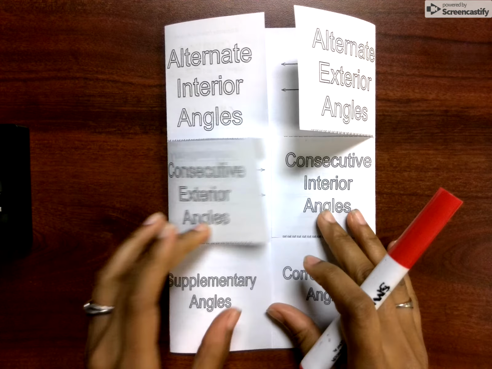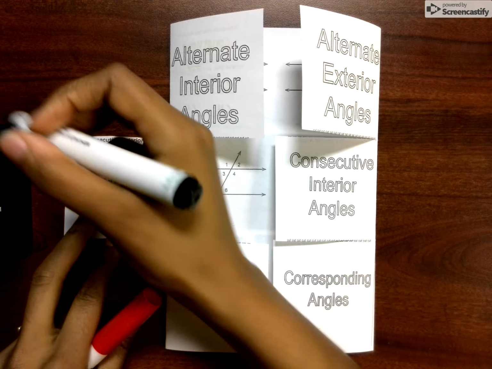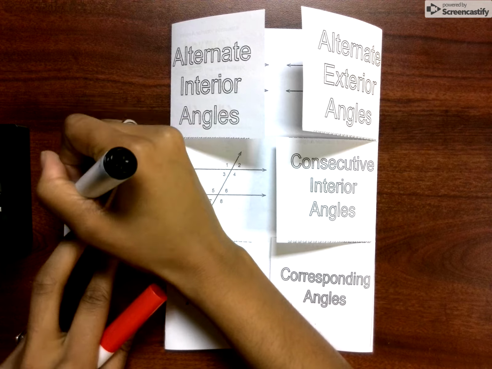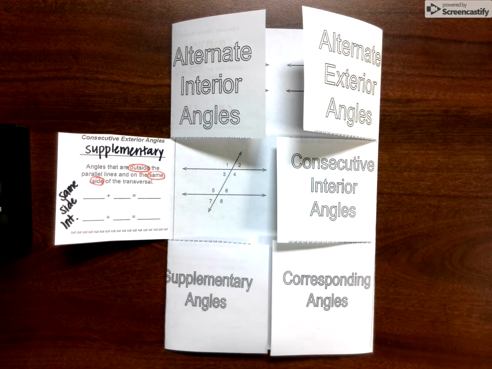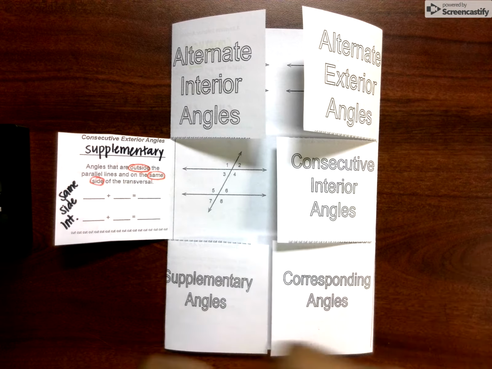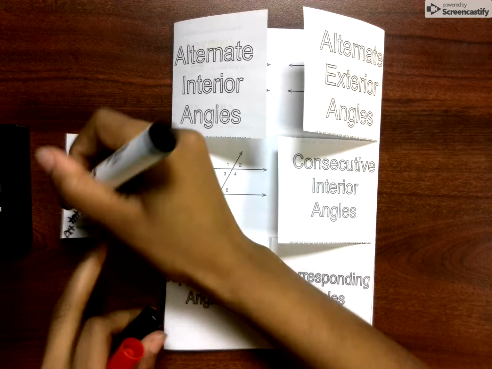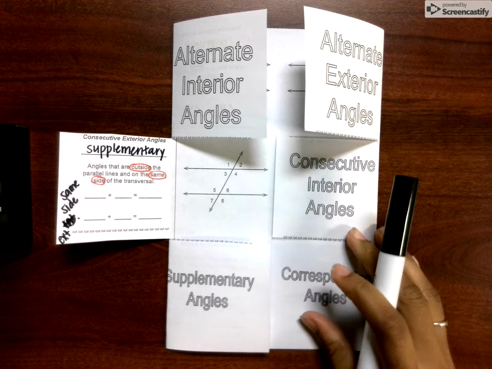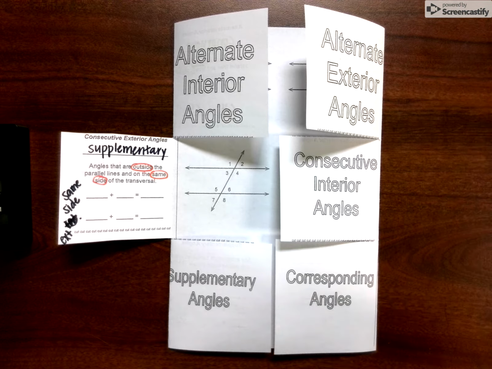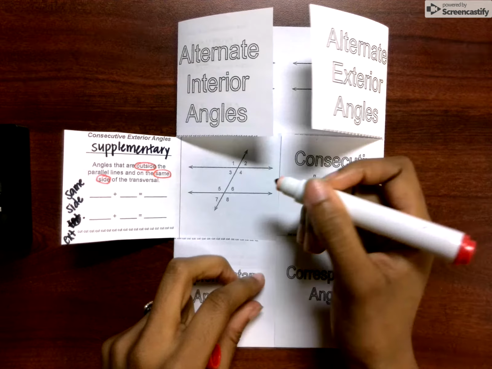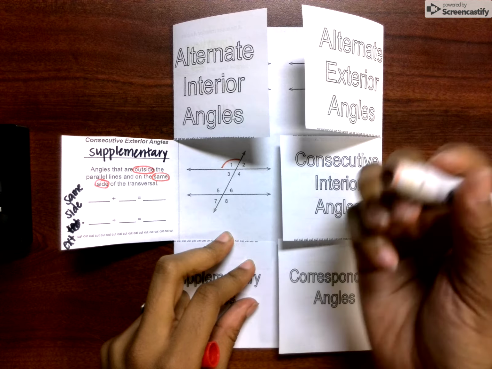Now, let's look at consecutive exterior angles. Another word for consecutive, you might hear the words same side exterior angles. So I'm just going to write that. Same side exterior angles. Make that correction. Exterior. Okay. All right. So these are angles that are outside the parallel lines and on the same side of the transversal. So one pair that we could look at for consecutive exterior is angle 1 and angle 7.